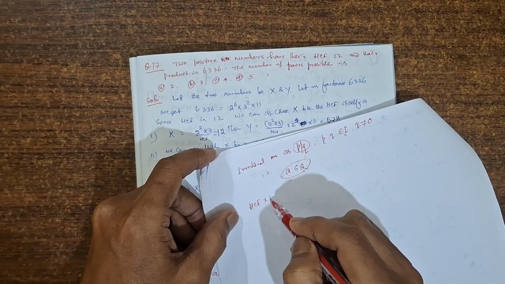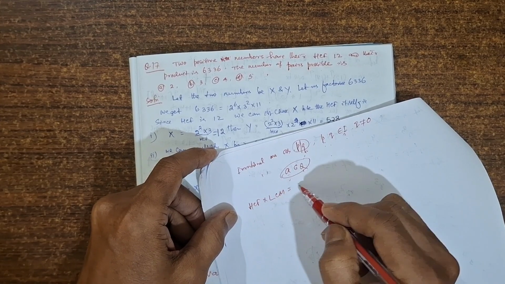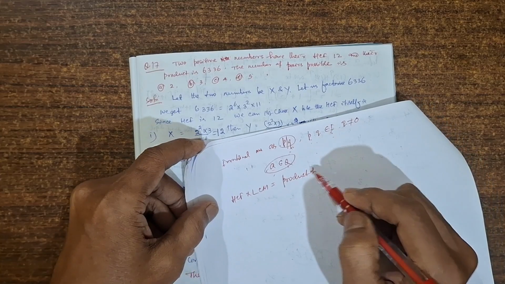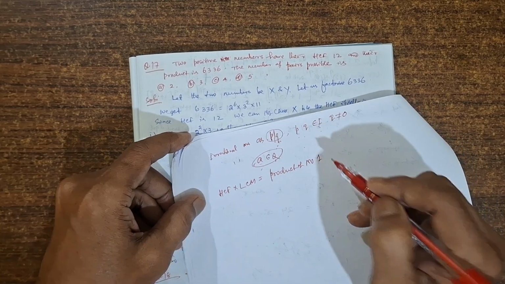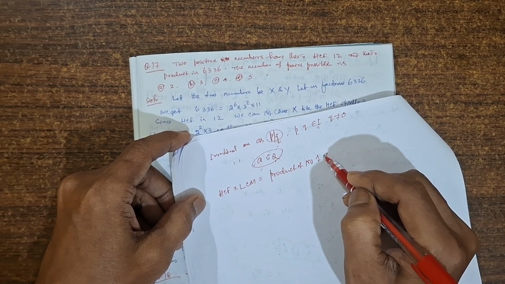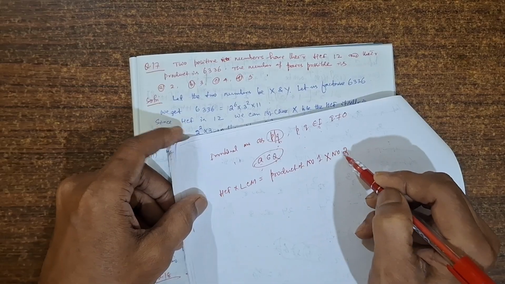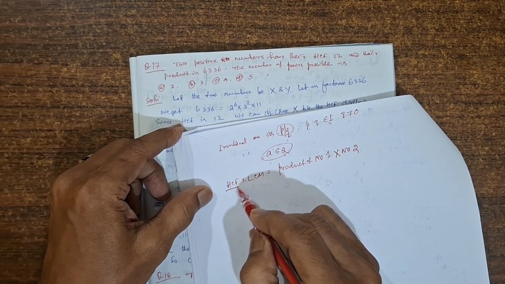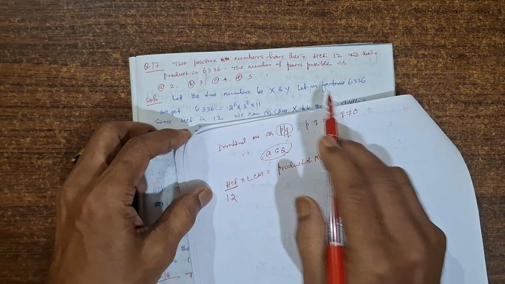HCF into LCM is equal to the product of number 1 into number 2.